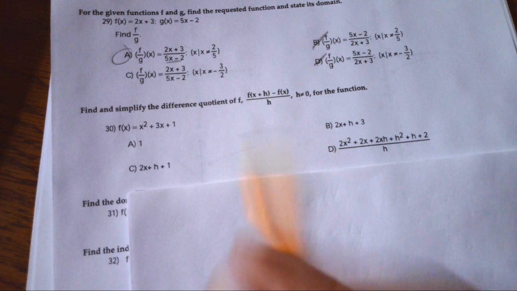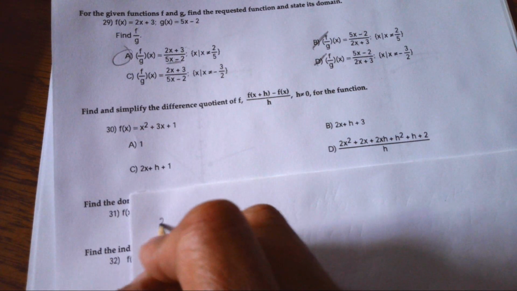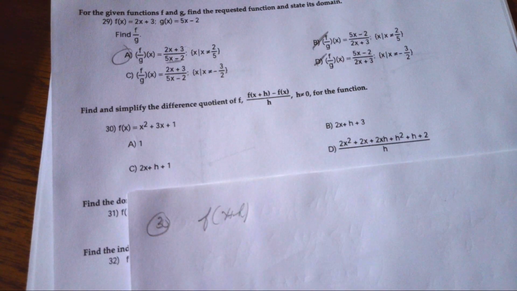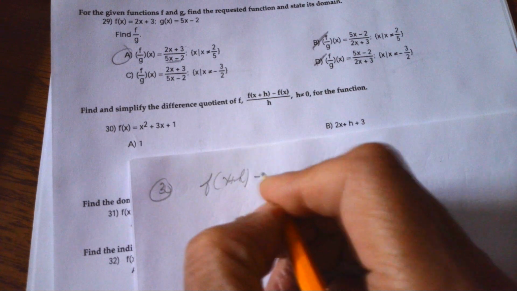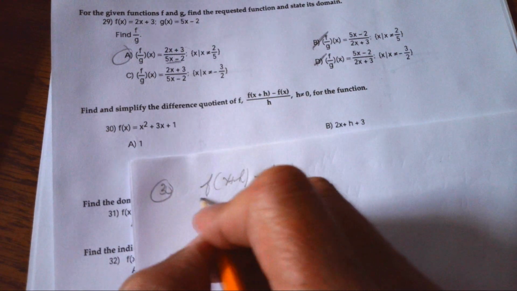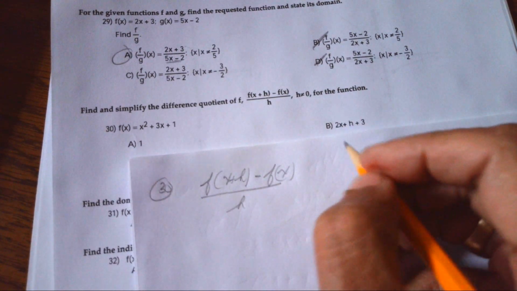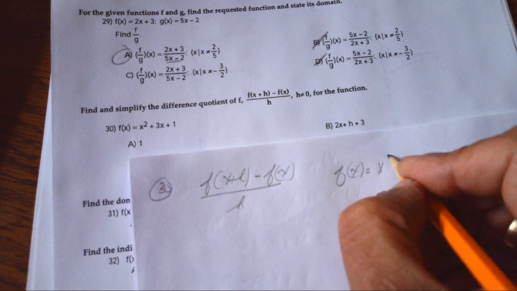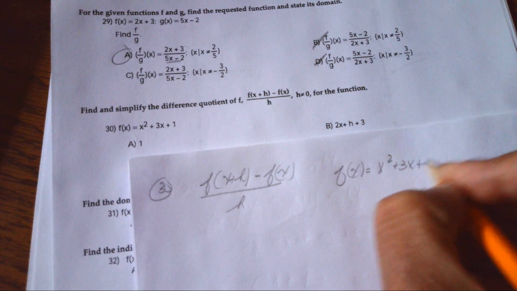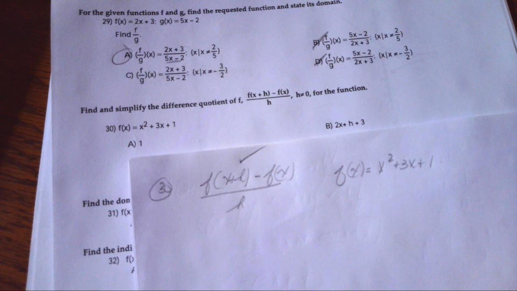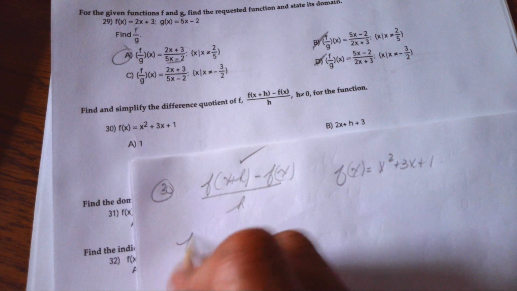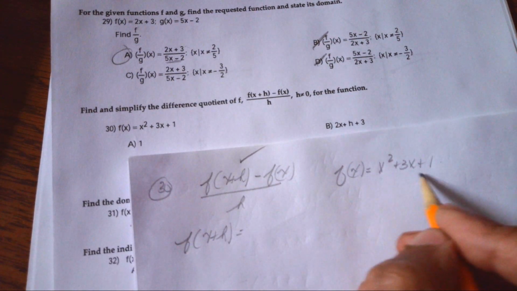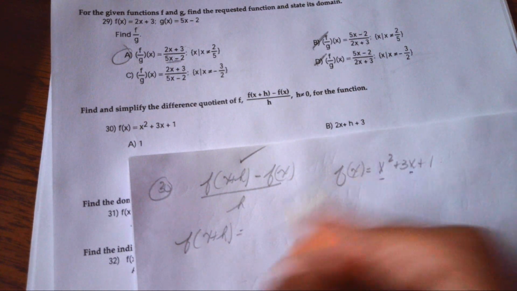Difference quotient. Number 30, f of x plus h minus f of x, divided all by h. And my function here is f of x equal to x squared plus 3x plus 1. I'm going to solve for this first. f of x plus h. So wherever I see x here, I'm going to substitute x with x plus h.